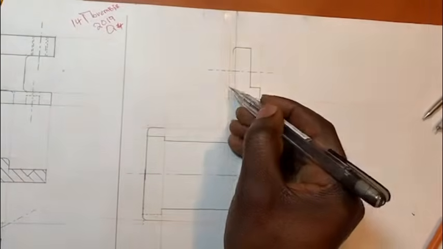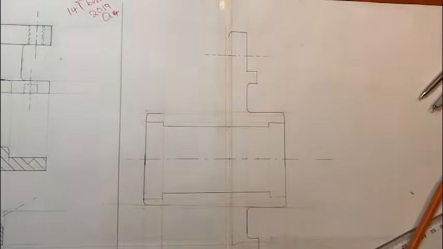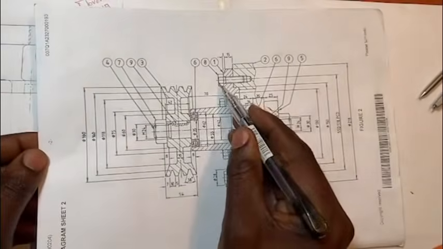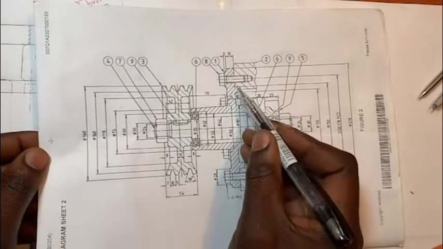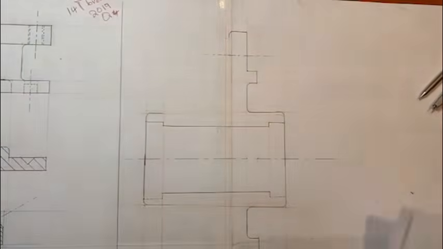Understand? So from here till here is 14, and this 14 of mine, remember what we are going to strip out there is item 8, which is supposed to be stripped out. It's in the same line with this one, even here the same line with this one.